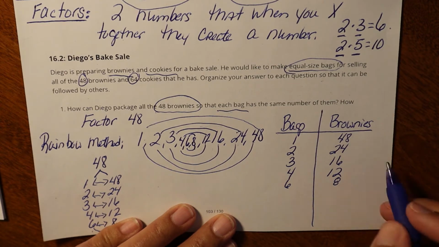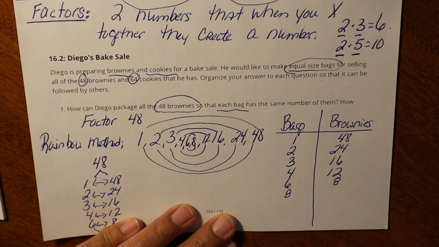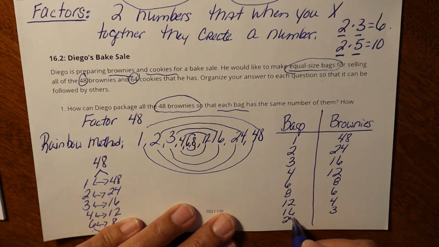Now, this is where the chart kind of flip-flops. If I have 8 bags, I can put 6 brownies in a bag. If I have 12 bags, I could put 4 brownies in a bag. If I have 16 bags, I could put 3 brownies in a bag. If I have 24 bags, I could put 2 brownies. So maybe I had 24 students this year, and each student would get 2 brownies. Last but not least, if I had 48 bags, I could put one brownie in each bag. Maybe I was trying to feed 48 people.